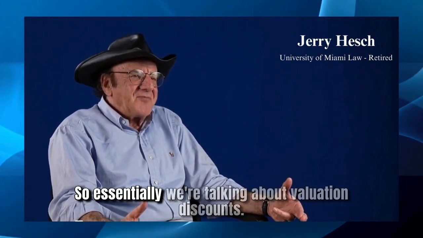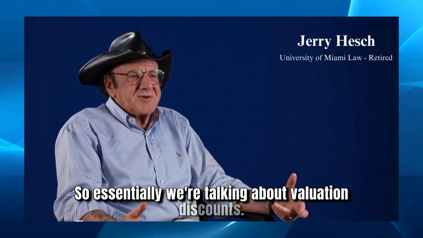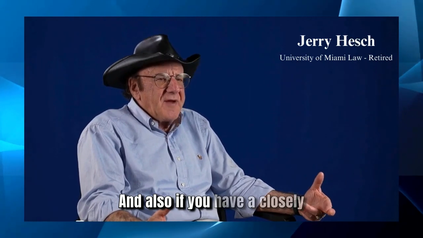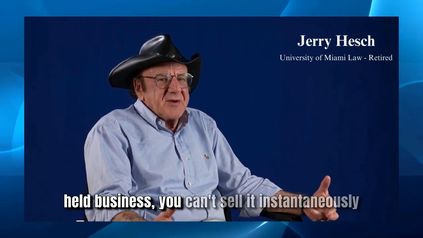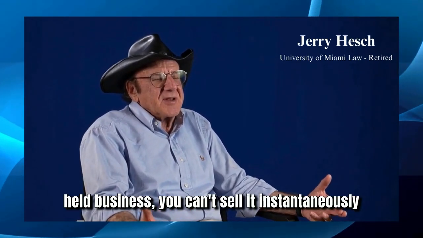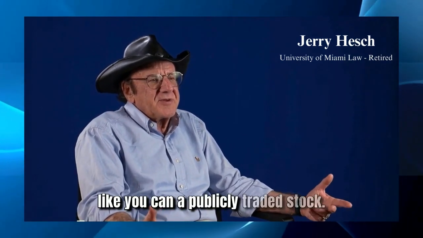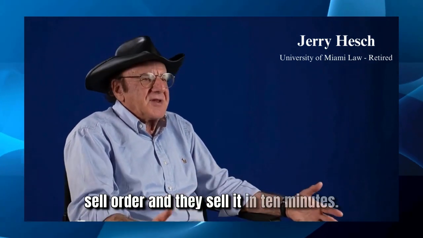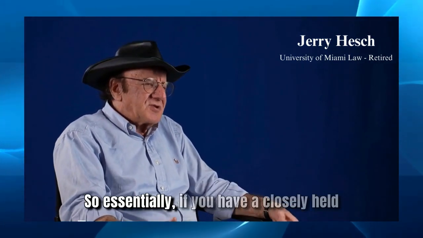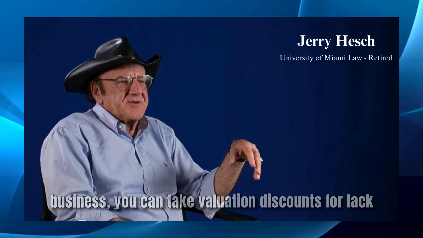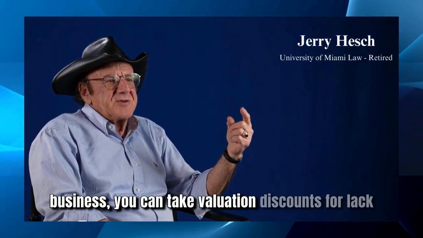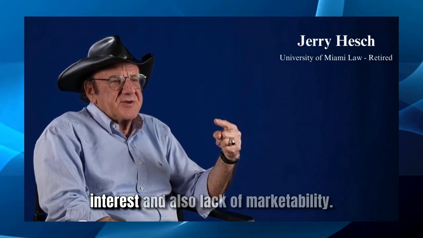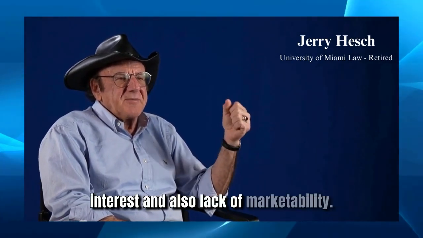So essentially, we're talking about valuation discounts. And also, if you have a closely held business, you can't sell it instantaneously like you can a publicly traded stock. You call your broker up, you give them the sell order, and they sell it in 10 minutes. So if you have a closely held business, you can take valuation discounts for lack of control if you have a non-voting interest, and also lack of marketability.